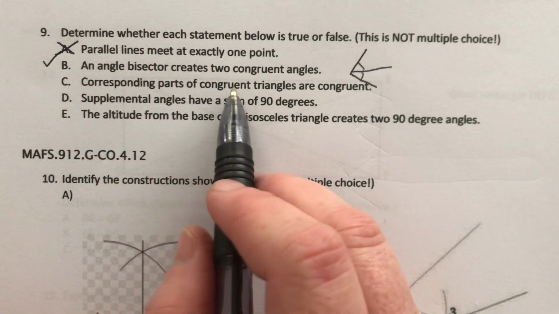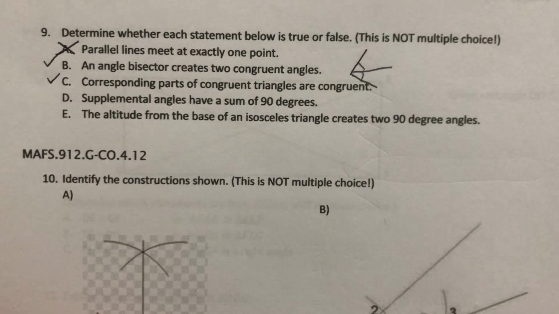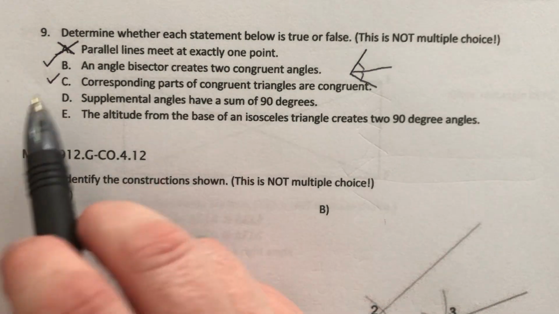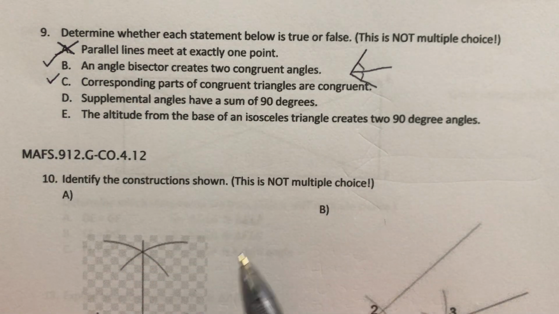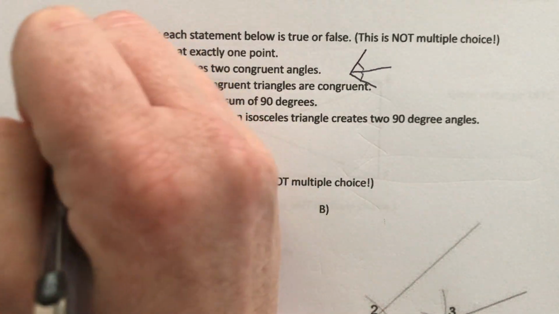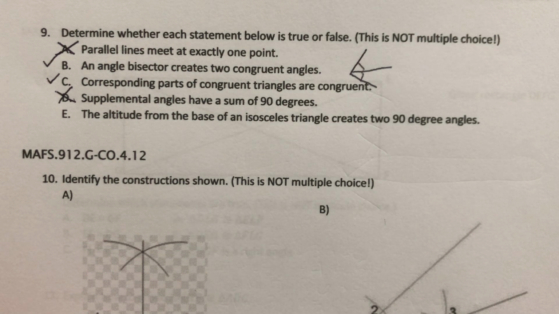C, corresponding parts of congruent triangles are congruent. Yes, it's literally one of our statements, right? Or sorry, our reasons, our rules. D, supplemental angles have a sum of 90. No, complementary angles have a sum of 90. Supplementary angles have a sum of 180.